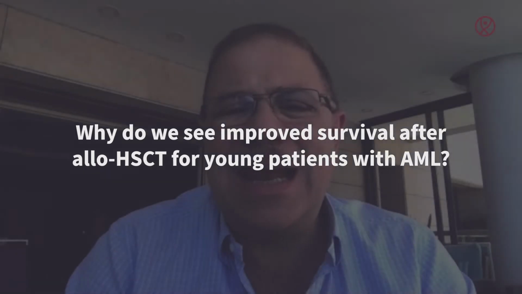Basically, disease relapse of AML after allotransplant is the single most important cause of treatment failure. Even though we have non-relapse mortality and other causes of treatment failure, relapse of the primary disease, relapse of AML, is the most frequent cause of treatment failure, and relapsed AML after allotransplant has a dismal prognosis.